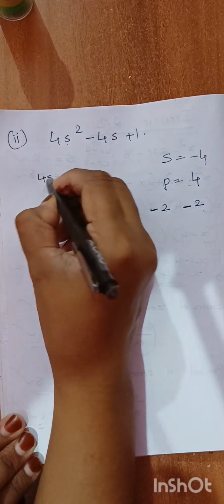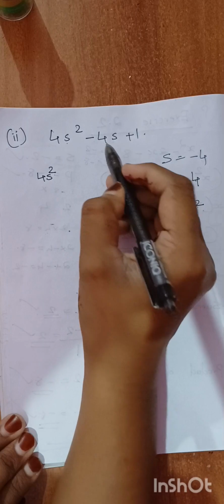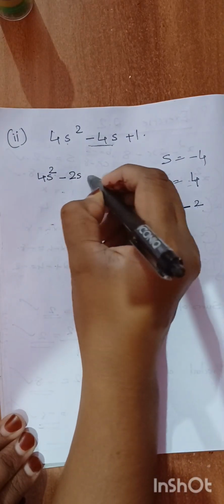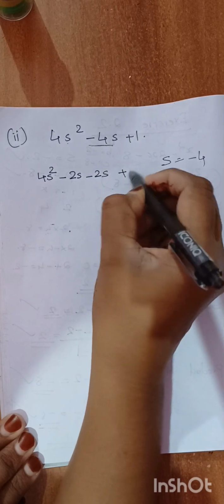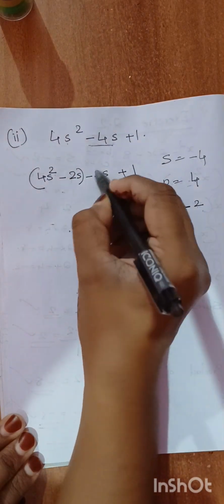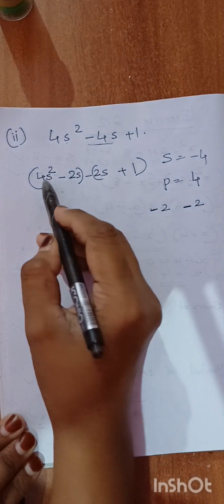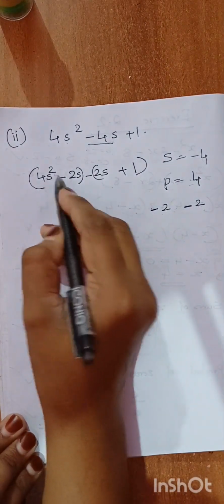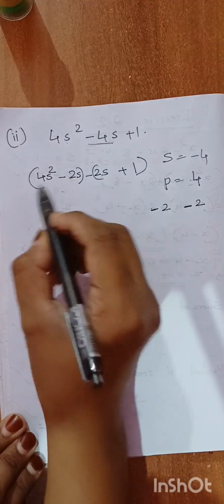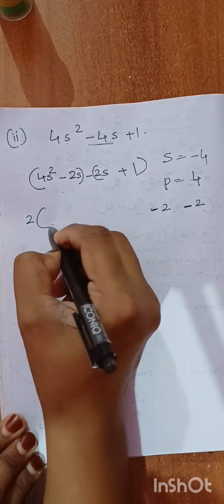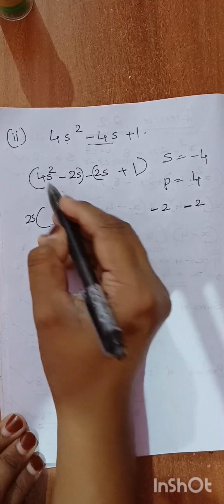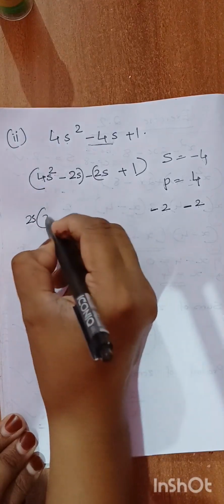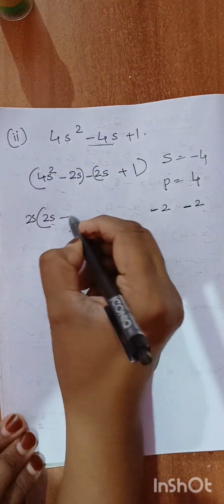Then in 4s square, instead of minus 4s, write minus 2s minus 2s plus 1. Put the brackets here. 4s square minus 2s, take 2s common. Then 2s, and after taking 2s outside, the balance in the bracket is 2s minus 1.